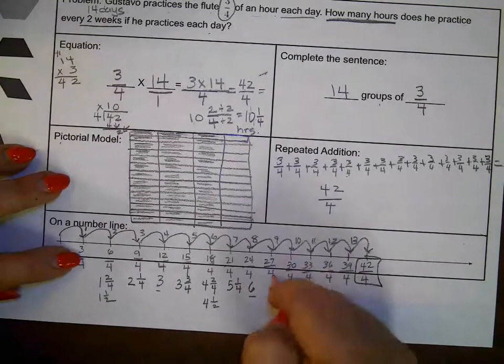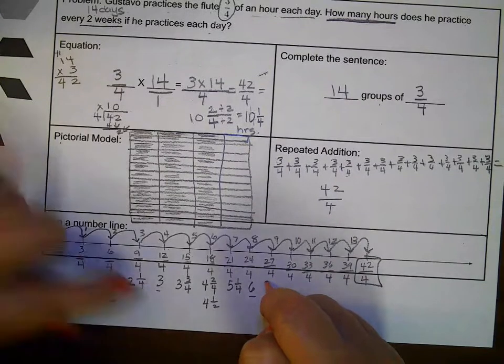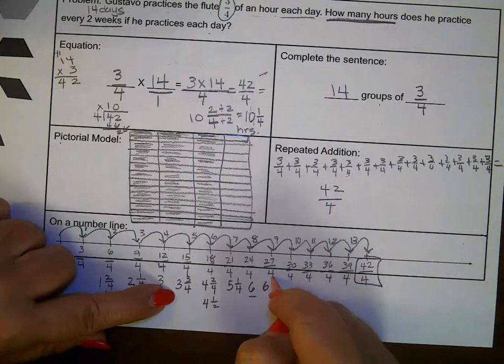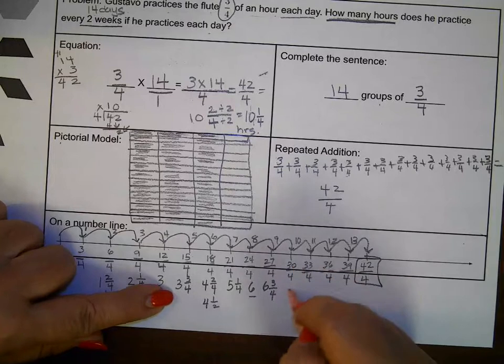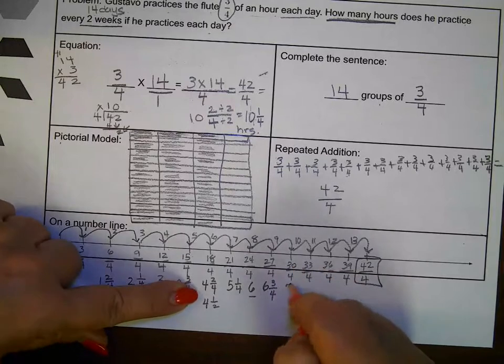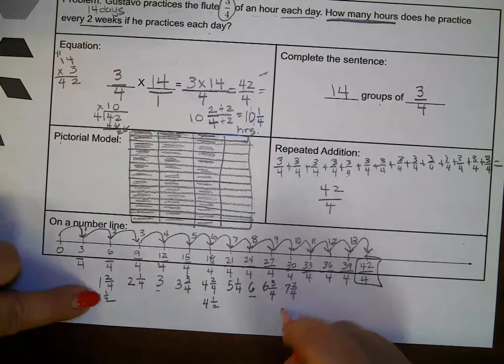How many times? So it'd be 6 3/4, and then 4 goes into 30, that's 28, and 2/4, which is 7 1/2.